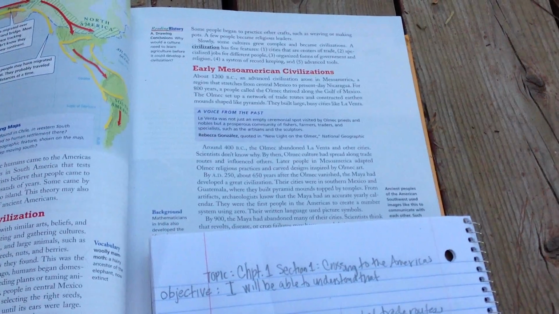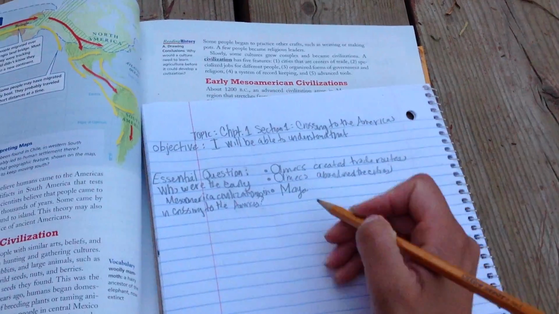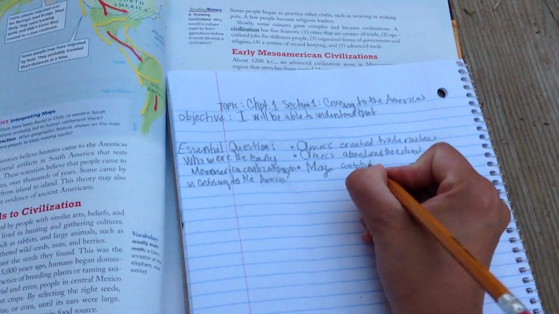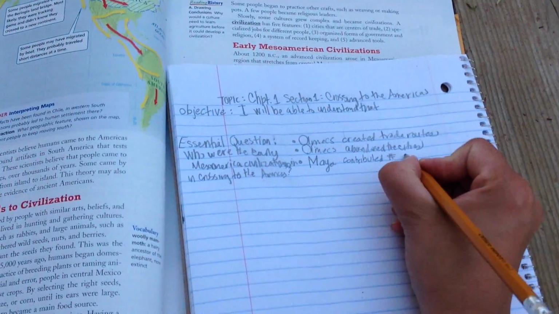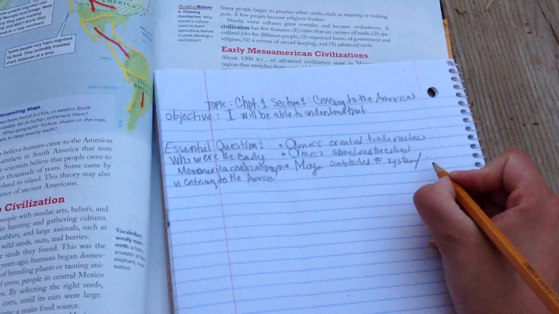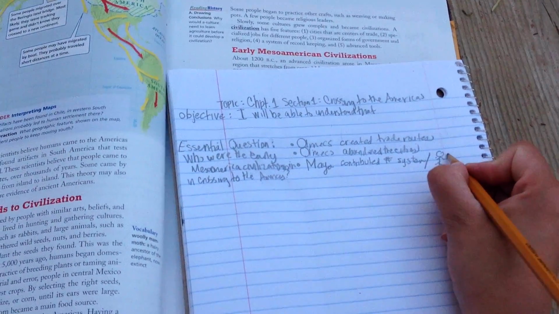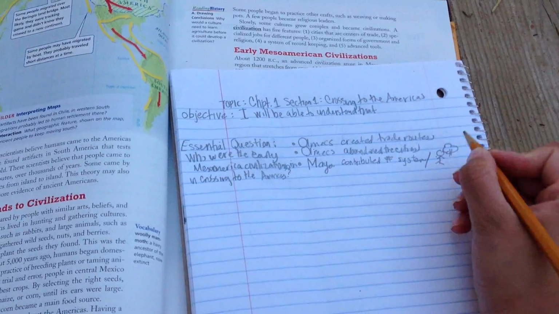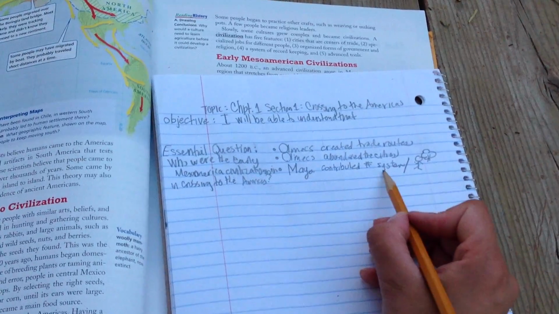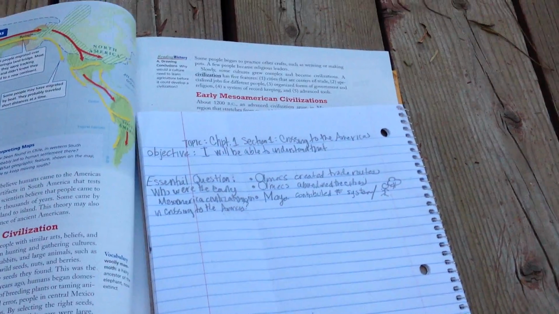They also contributed to our written language. The Mayans contributed a number system and language. For the main ideas, you can also draw if that helps you out. But when someone asks you what you did, please ensure that you write Mayans contributed the number system and maybe hieroglyphics or picture symbols.